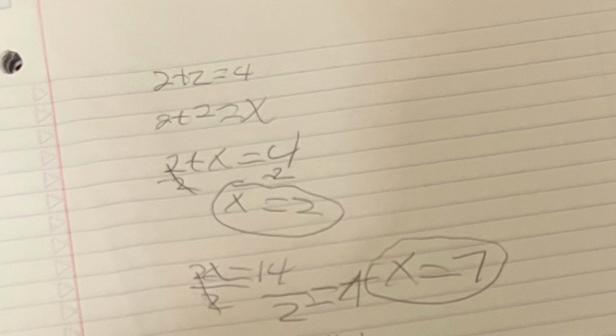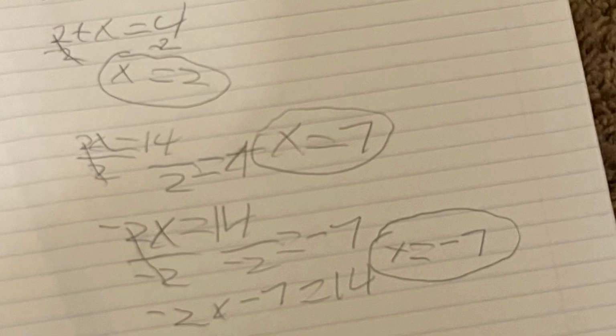You have a negative number, and you're trying to solve it. For some reason, you have -2x, and it's going to be the same thing, 14.